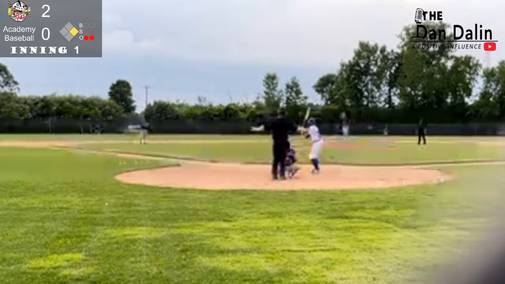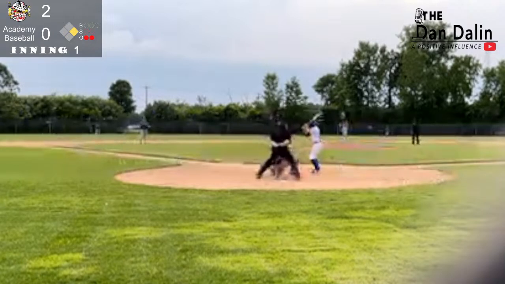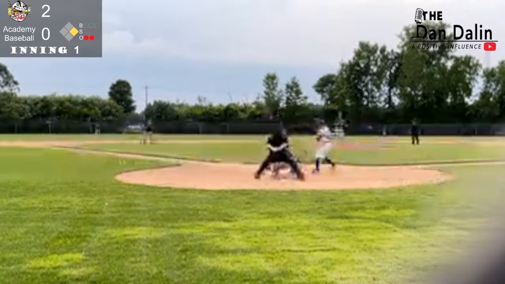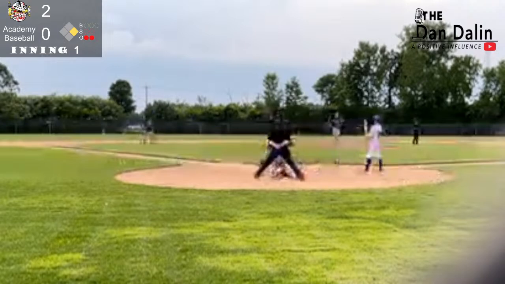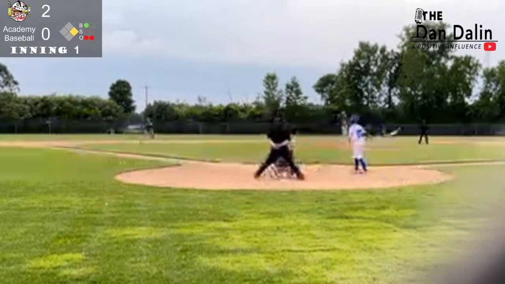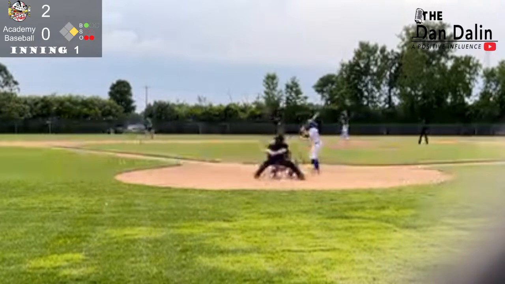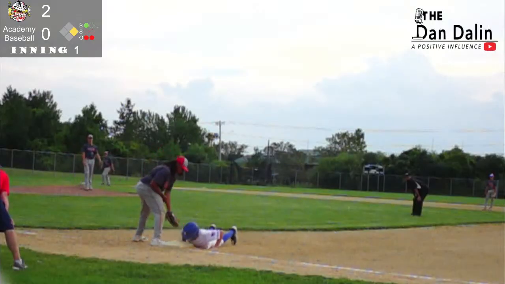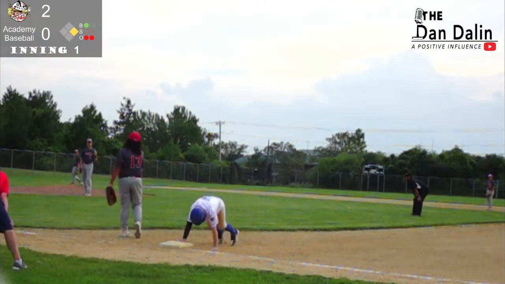That brings up number 27. First pitch misses for a ball. 1 ball, no strikes on number 27. Throw over to first, not in time.